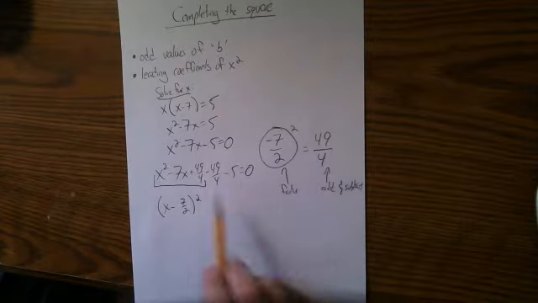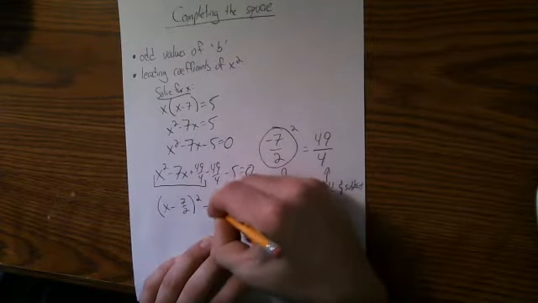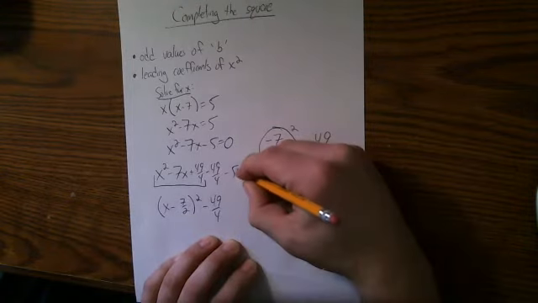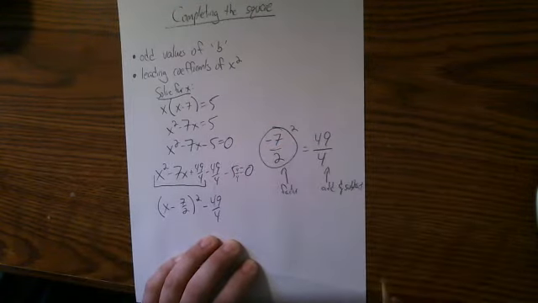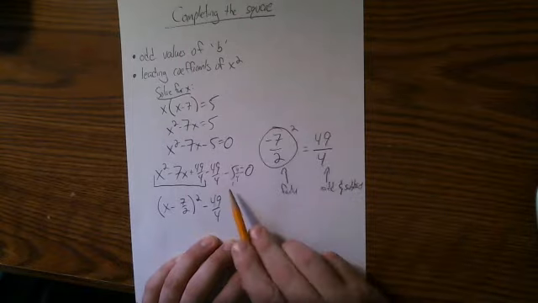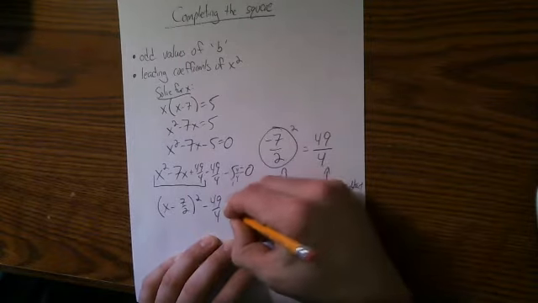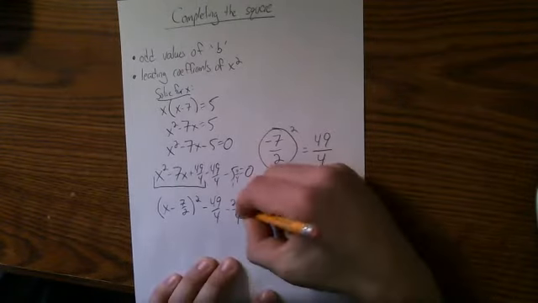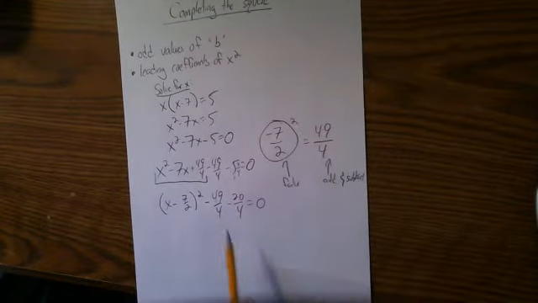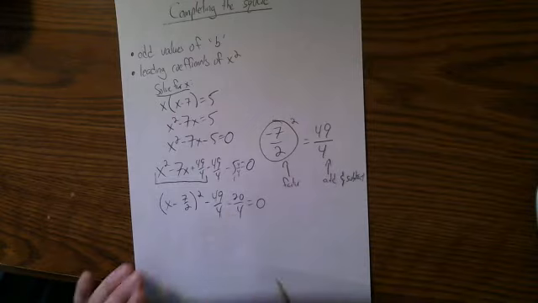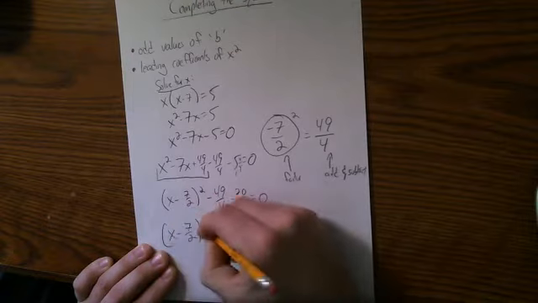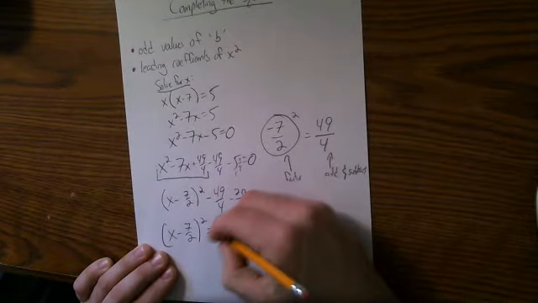And now let's combine like terms over here, but this term has a denominator of 4, but this term does not. So we have to multiply this term by 4 over 4. 5 over 1 times 4 over 4 is negative 20 over 4. And don't forget that this still equals 0. Let's combine like terms and stick it on the other side of the equal sign. x minus 7 over 2 squared equals 69 over 4.